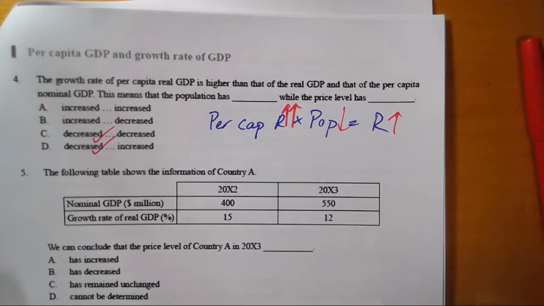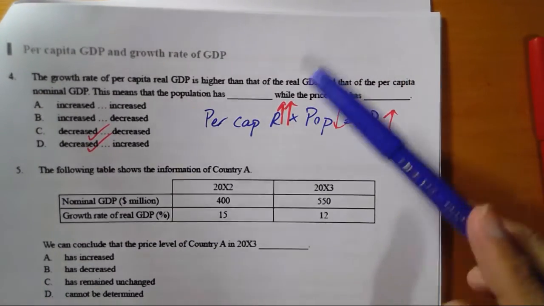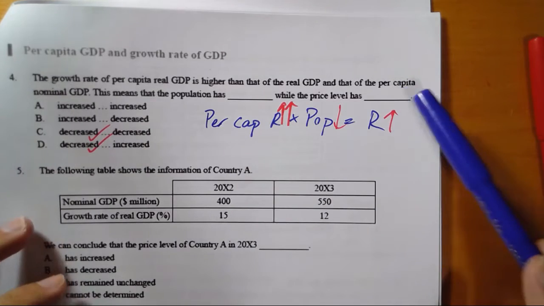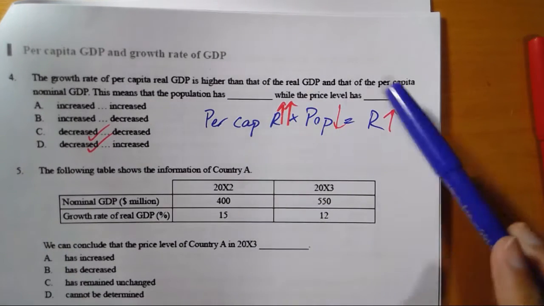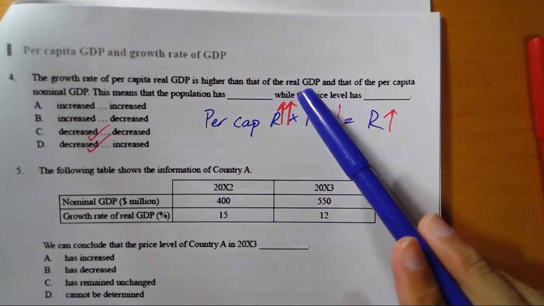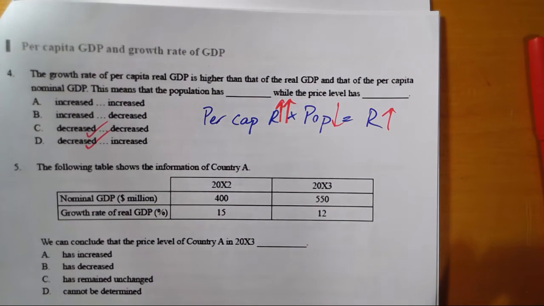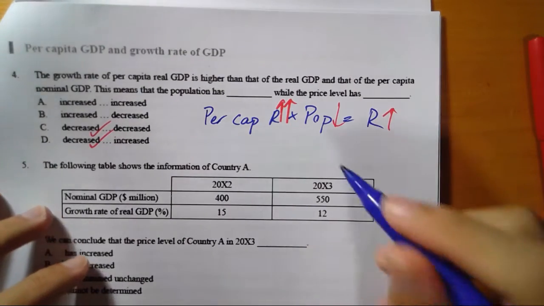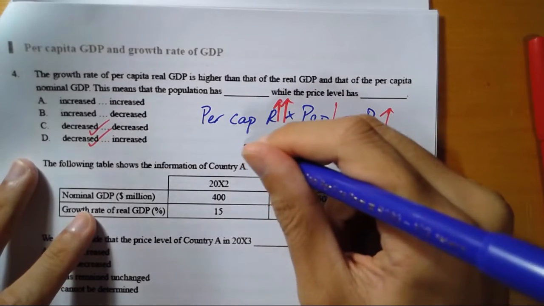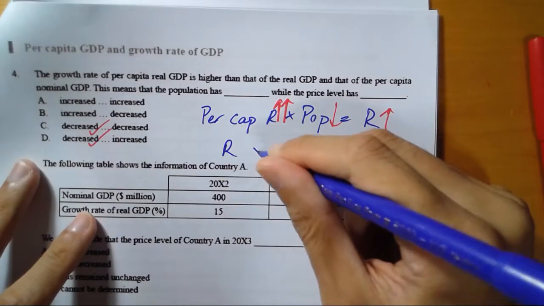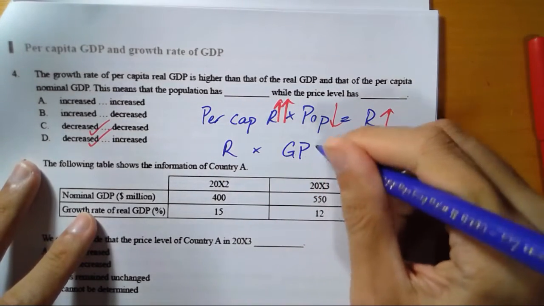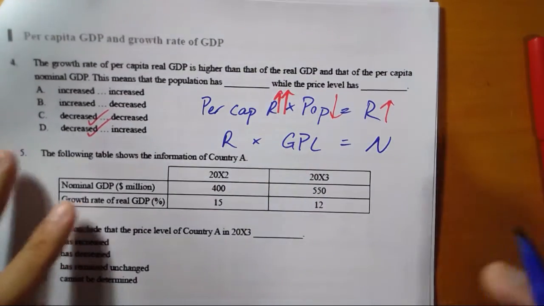Okay, 嗱，我哋唔知 C 定 D 啦。Now, second, per cap real GDP higher than that of real GDP and that of per cap nominal. 咦，咁神奇嘅 nominal. Okay, now here, let's do. Remember, right? Real times GPL equals to nominal.